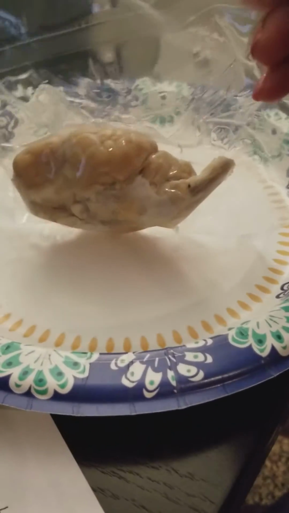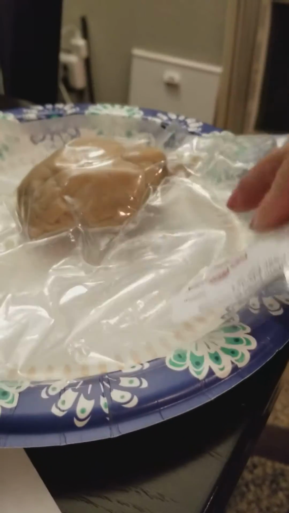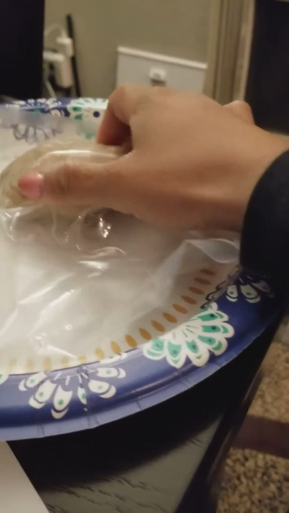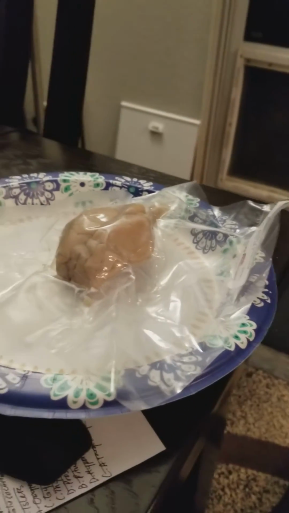Hello, I'm Cami Camacho, and this is my video on the structures of a sheep brain. Here is the brain, and I kind of did not want to remove it out of the plastic because I didn't know how to dispose of it, so I'm going to try my best to point out the parts here as best I can.